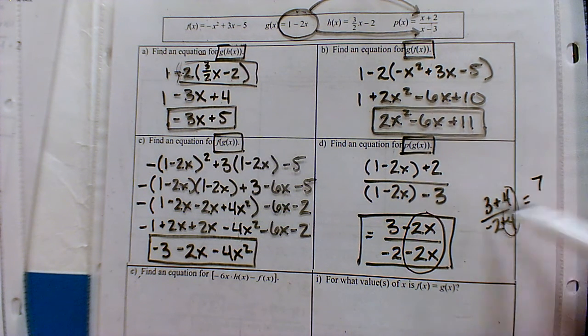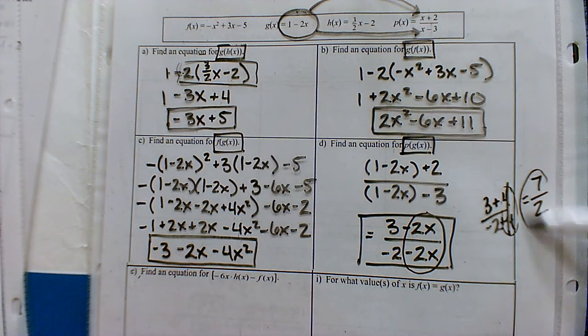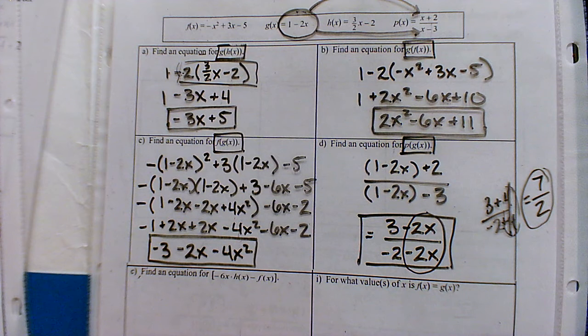We know this should be 7 over 2, right? If we add the tops and add the bottoms together, 7 over 2. But notice how if you think that these should cancel, we're left with 3 over negative 2. Is that the same as what it should be? No. So you cannot cancel things out if they're being added or subtracted together. The only way you can cancel terms out of division is if they're being multiplied.